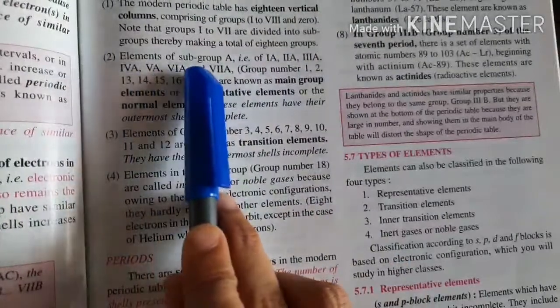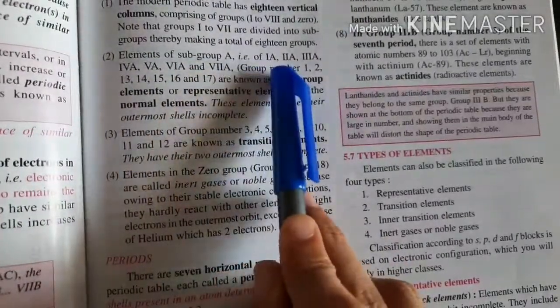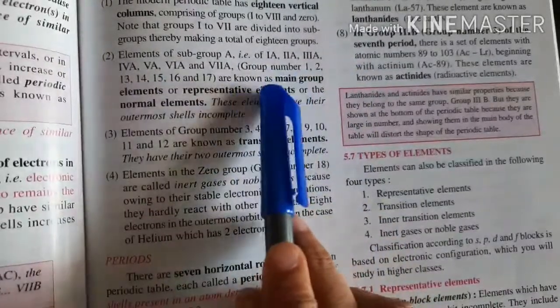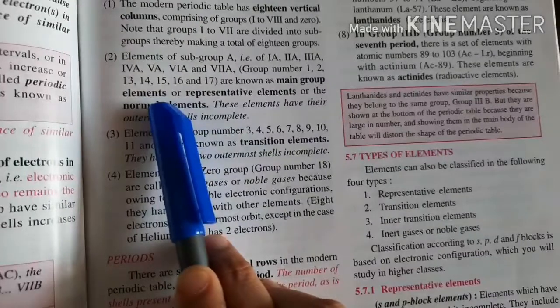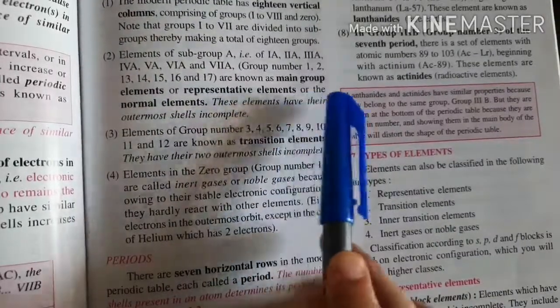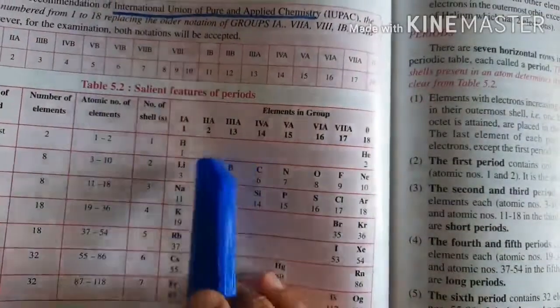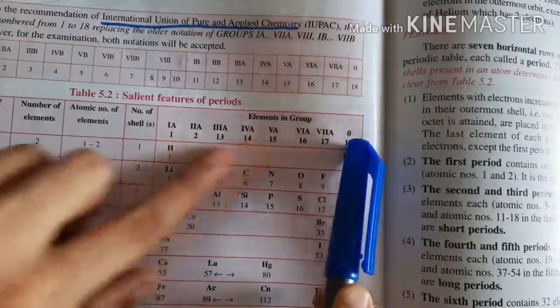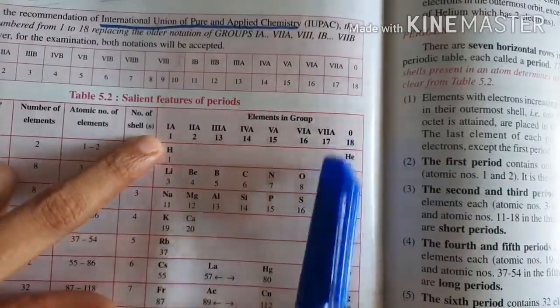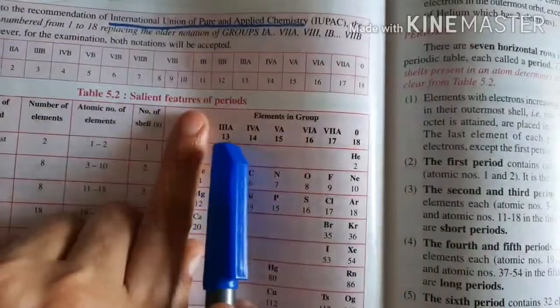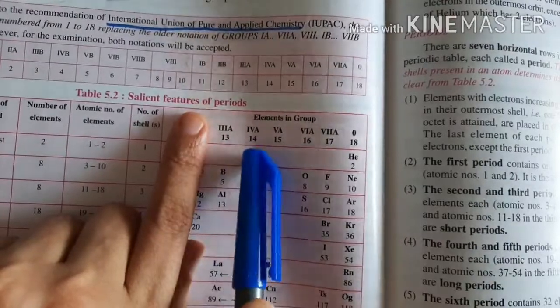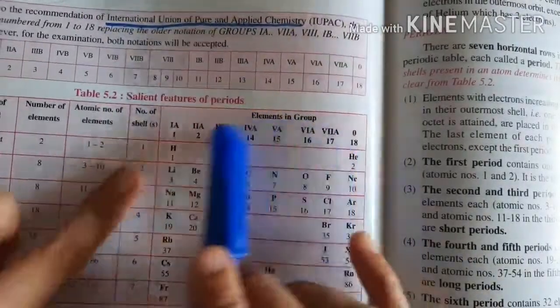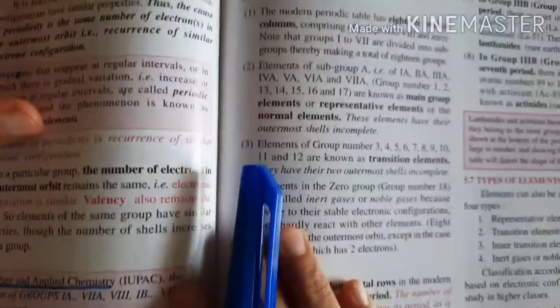Now, the elements of subgroup A, that is 1A, 2A, 3A up to 7A, are known as main group elements, or representative elements, or normal elements. Here it is given in your textbook on page number 84: first A, second A, third A, 4A, 5A, 6A, 7A and 0. All these groups are known as representative groups. First group, second group, then third A, which means group 13, 14, 15, 16, 17. These groups are representative groups. Underline this: representative elements, or main group elements.